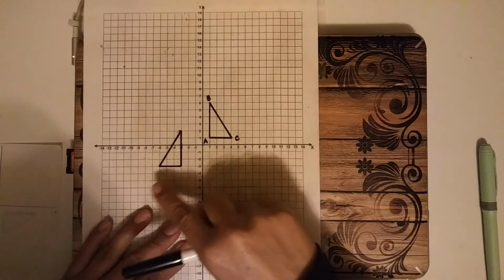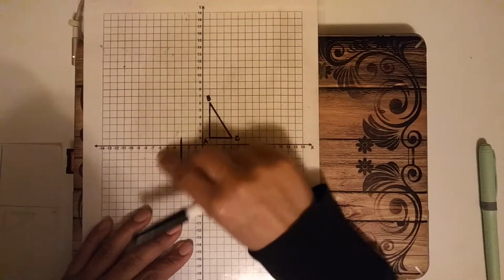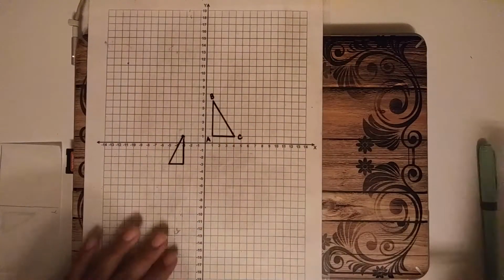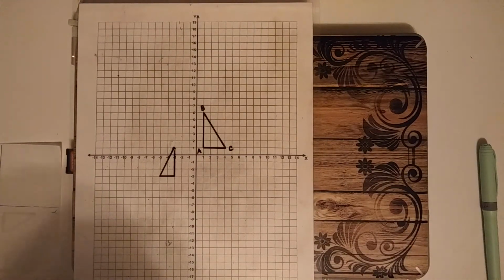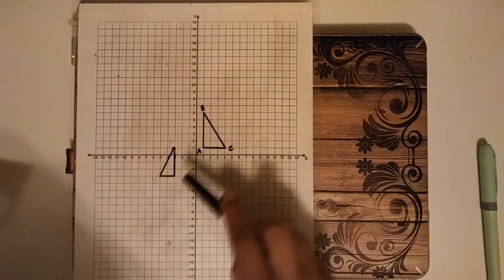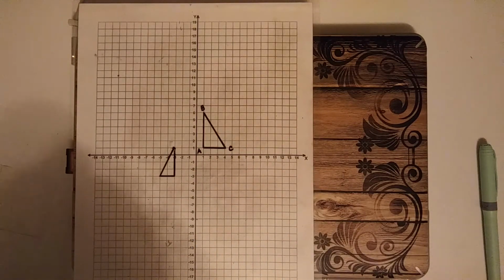Again, you can right away tell, like if I had something like that, just by looking at it, you can tell that those are not congruent. They look the same shape, but they're not the same size. So those are not congruent at all, because even if I were to do a reflection and then a translation, there's no way I'm going to end up with that figure. Okay, so that's basically what we have to do.